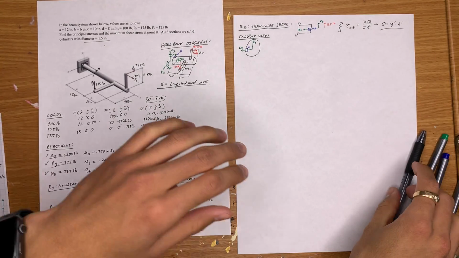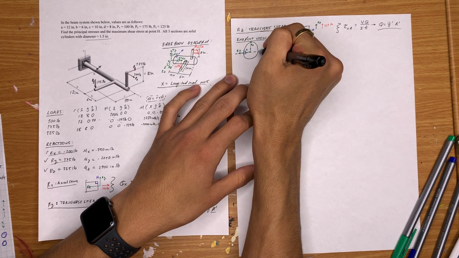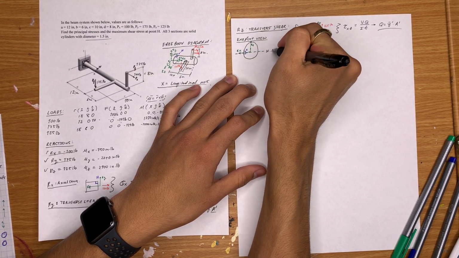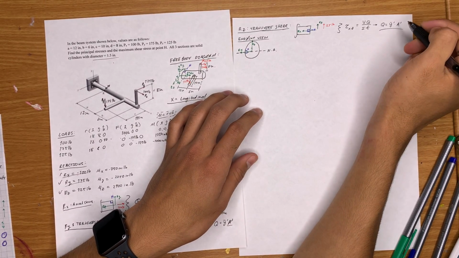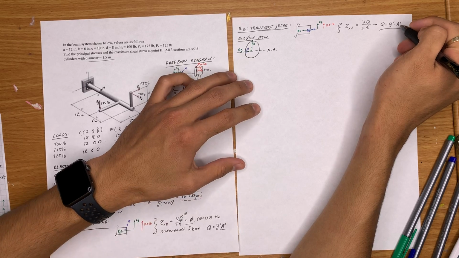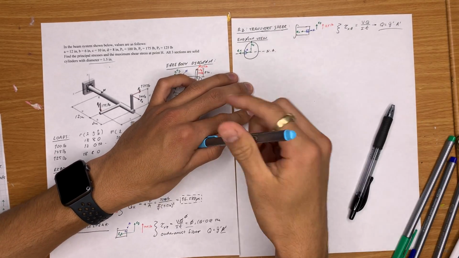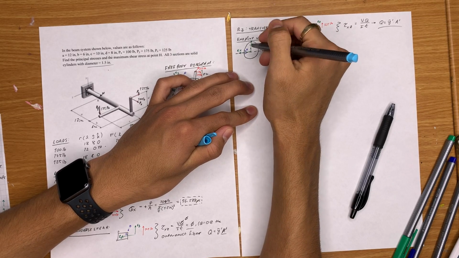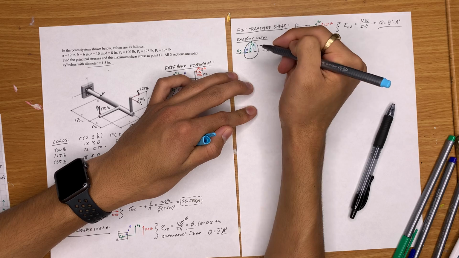Something important to note is the neutral axis. I explained that A prime is the area that is above the point of interest, which will be this entire area here.